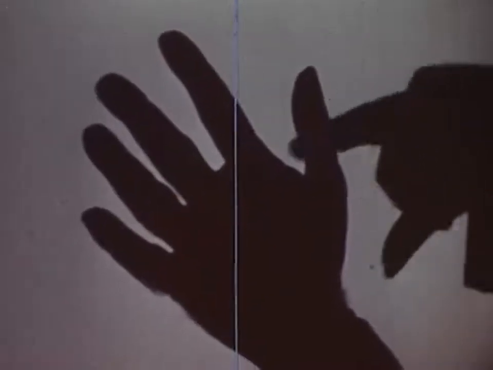Here's a shadow of a hand cast by a small light source. It's quite sharp. That's because the light coming from the source goes past the edge of the hand in straight lines. There's bright light in here. The shadow itself is quite dark. This is good evidence for the fact that light travels in straight lines.